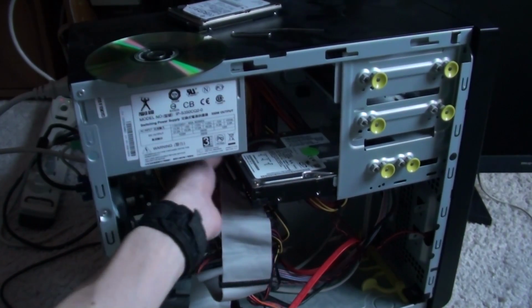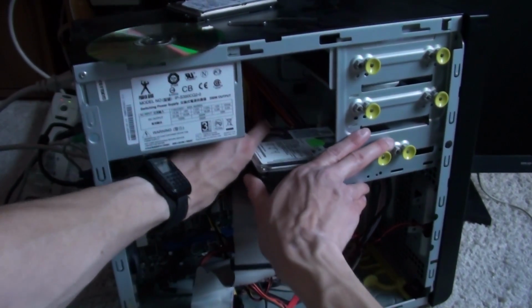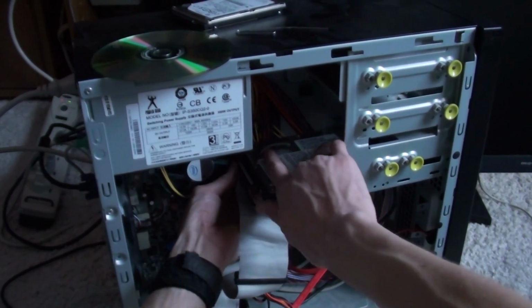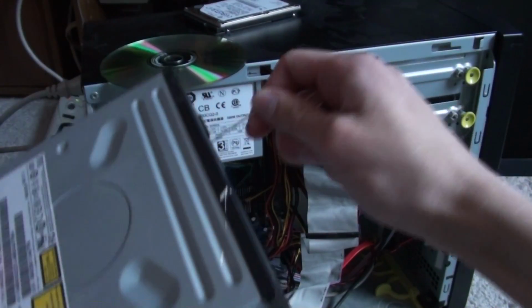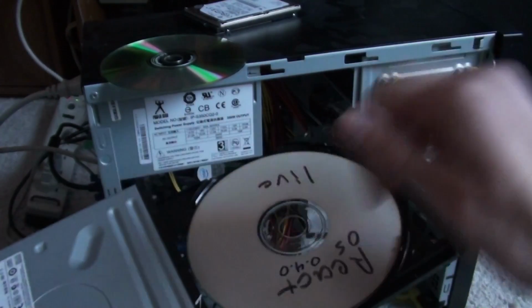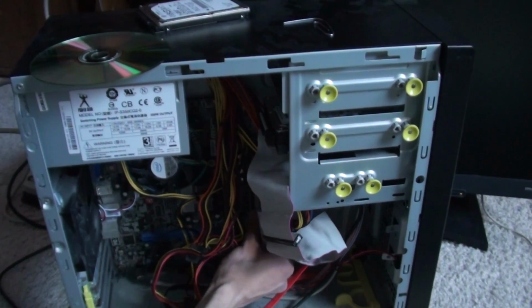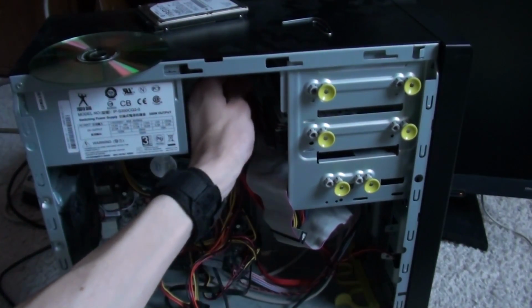Uh-oh. Uh-oh. I didn't break the fan. That's good enough. And since I don't want that live CD stuck in there, yes, another $45 for me. And then plug this bad boy right there. And then plug back in the optical drive.